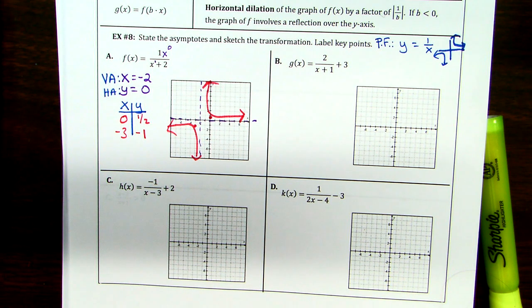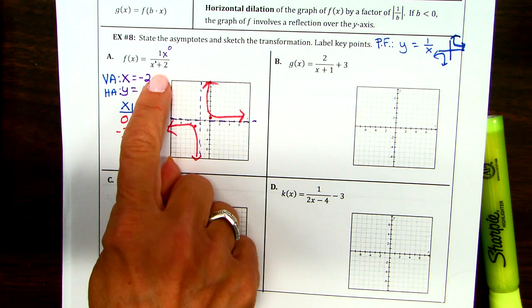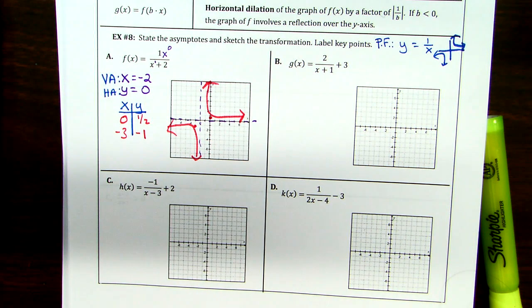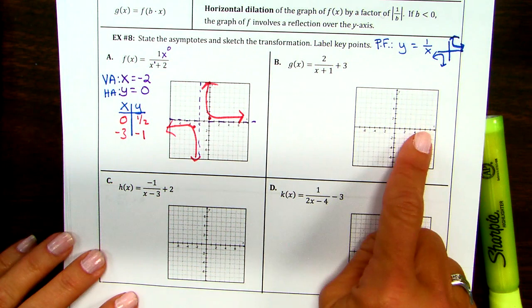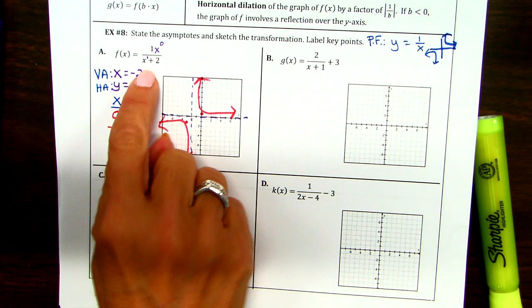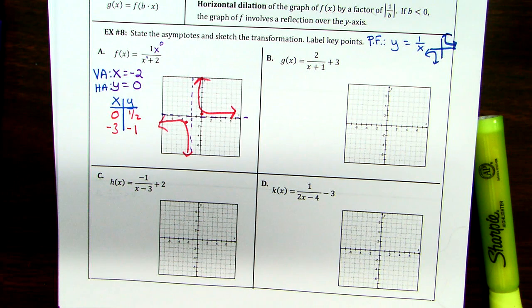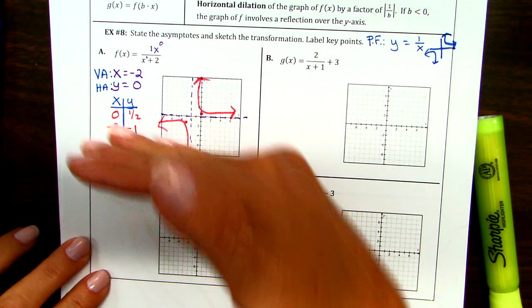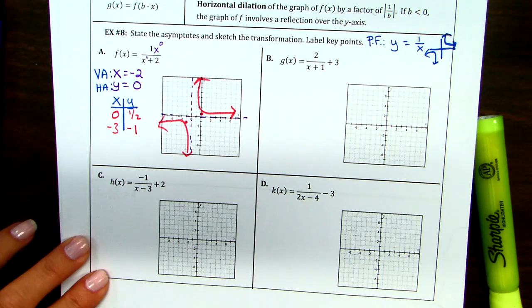Now, why did I even bring up the transformations part of that? Why is that linked to it? Because that number in the denominator is a horizontal transformation. Think about what it did. From our parent function, which was like the traditional x and y axis, it shifted all the points to the left 2. And there was no up or down, right? Our horizontal asymptote stayed right where it was.